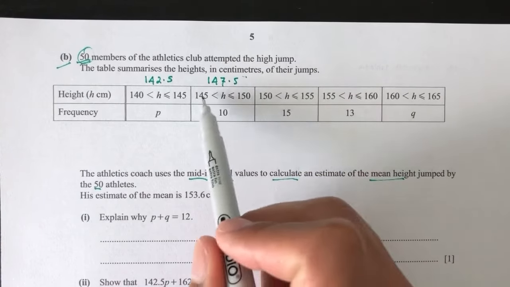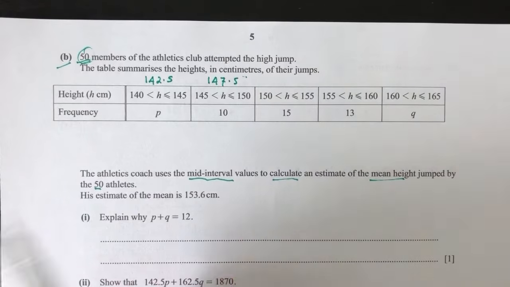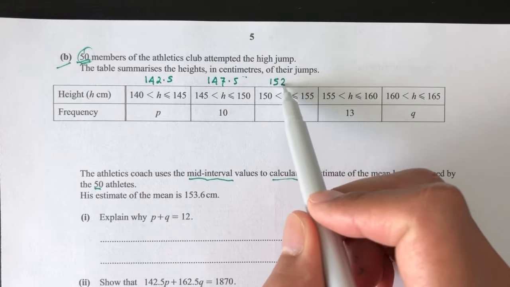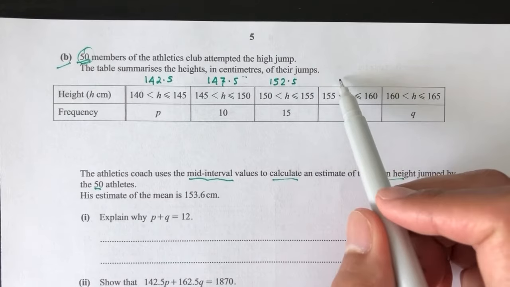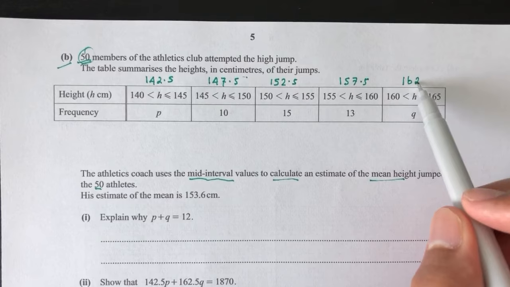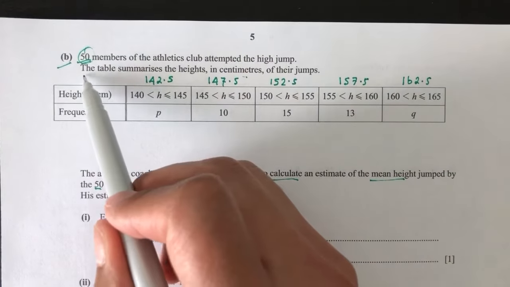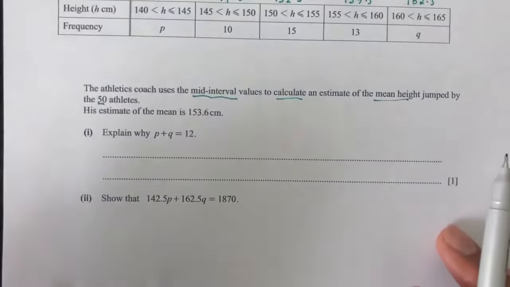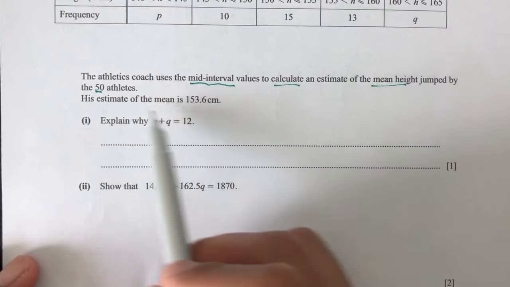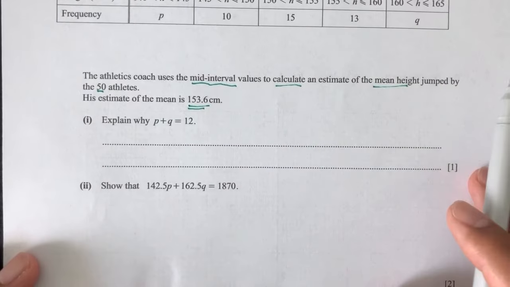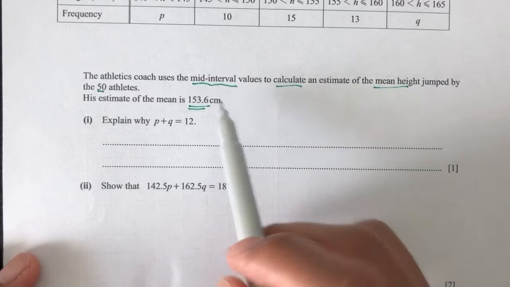So how do I find this? I add those two, divide by 2. You can use your calculator, you will find those values. So it will be 152.5, 157.5, and 162.5. Those are the midpoints. Let's name them X as the midpoint of those groups for now. So he says that his mean estimate is 156 centimeters. Okay, so that was his mean estimate.